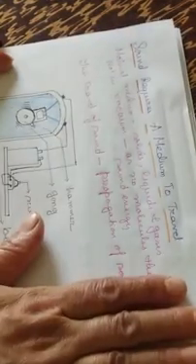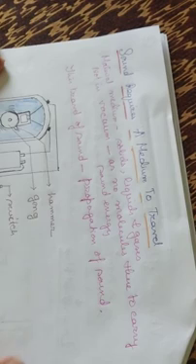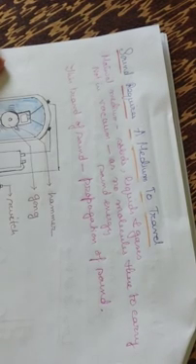Sound requires a medium to travel. Sound cannot travel in vacuum. A material medium, like solid, liquid, or gas, is required for sound to travel.